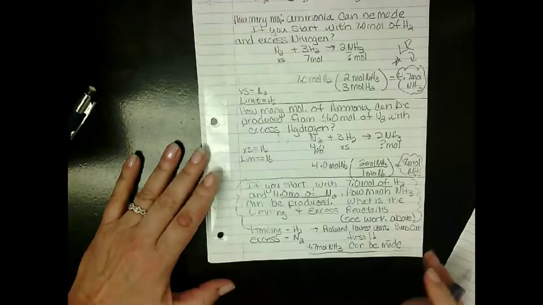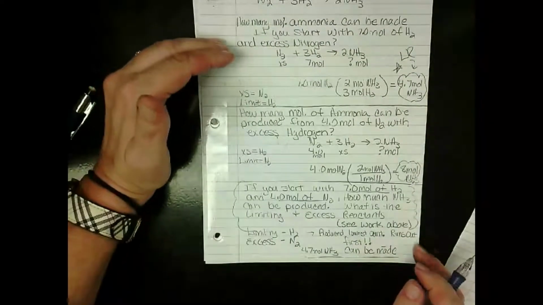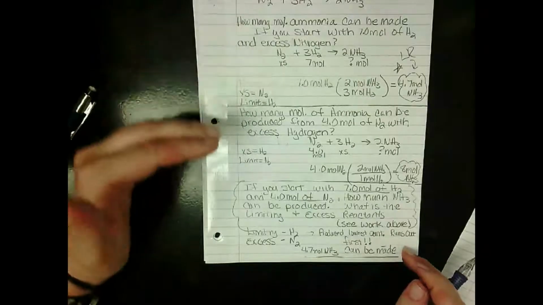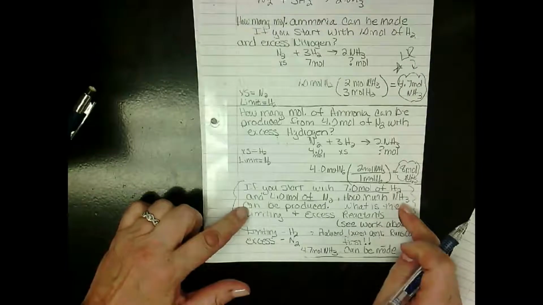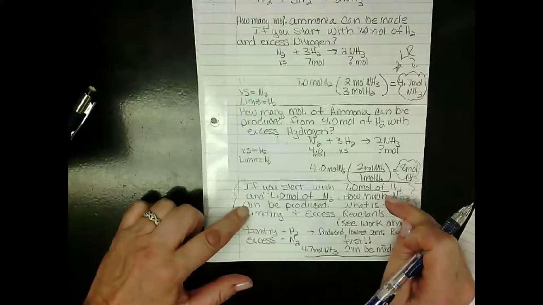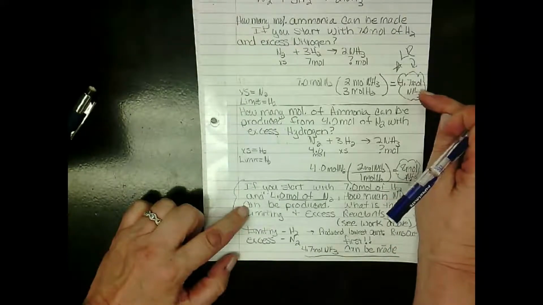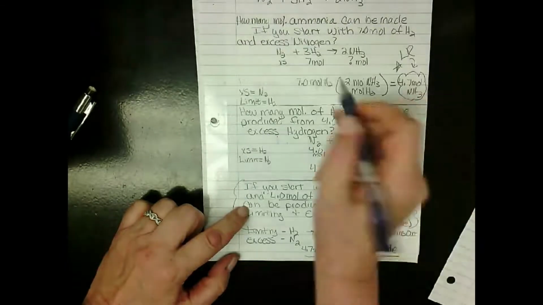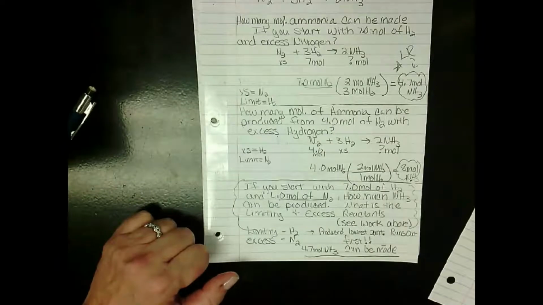So on your little quiz/worksheet, you're going to be given one problem, you're going to solve it, you're going to be given two problems, you're going to solve it, and then I'm going to ask you, if I used that amount for both reactants, what would happen? And you will pick out the lowest amount to be the amount that's made of your product, and whatever reactant made that least amount would be your limiting reactant. Okay, and that's all we're doing.